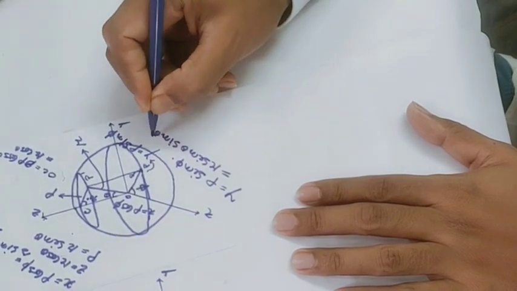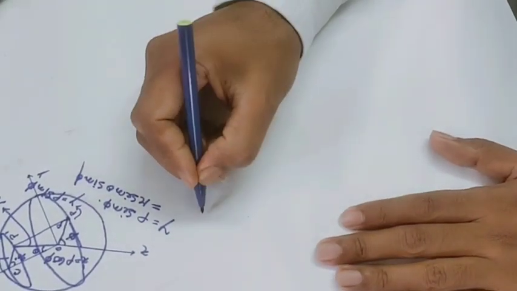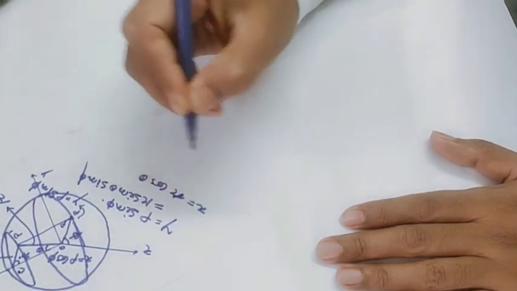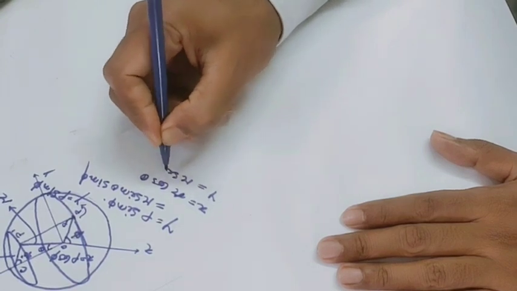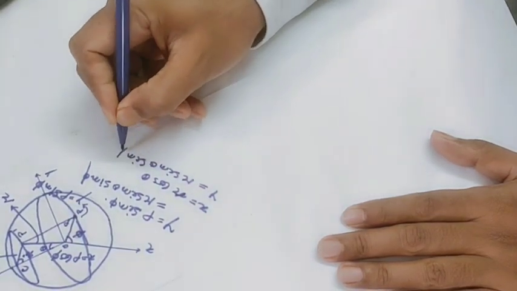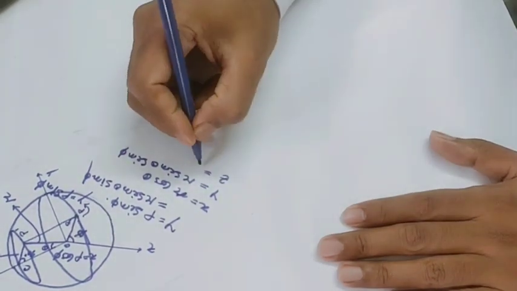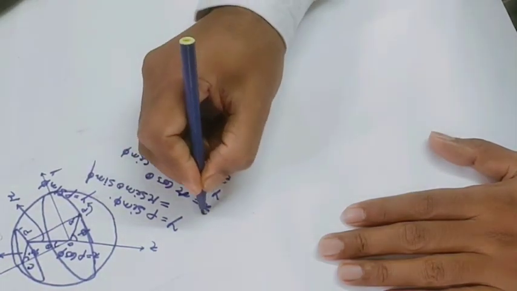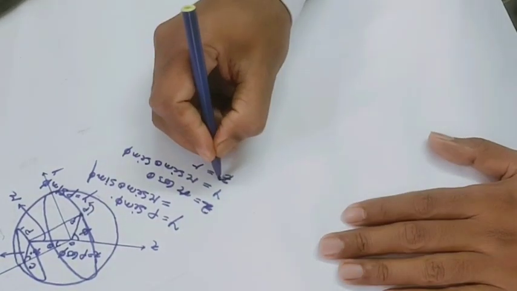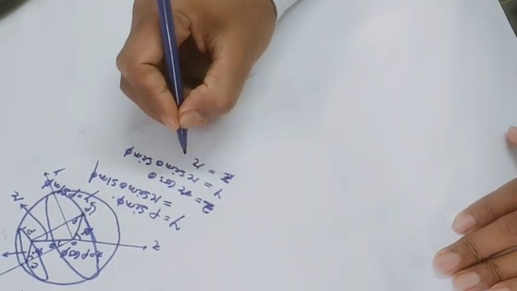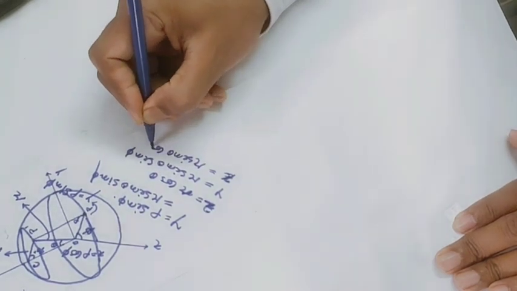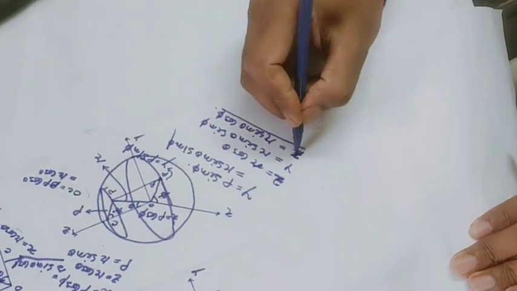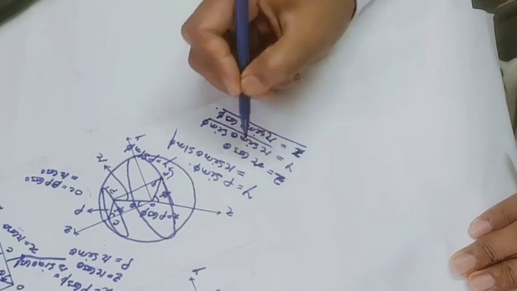So what you have got? You have got x is equal to r sin theta cos phi, y is equal to r sin theta sin phi, and z is equal to r cos theta.